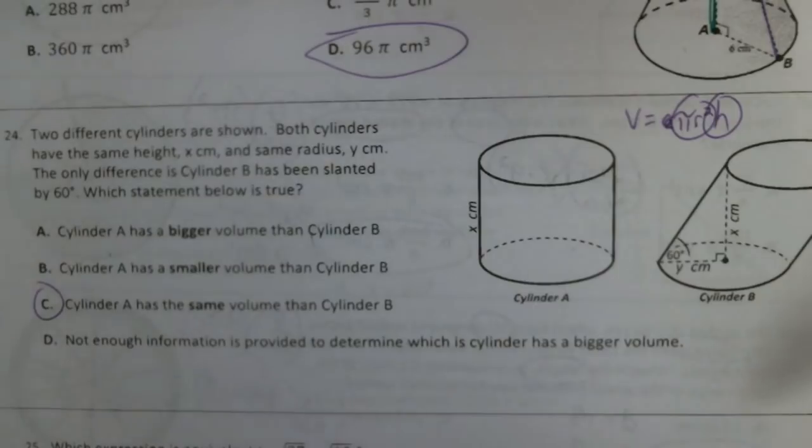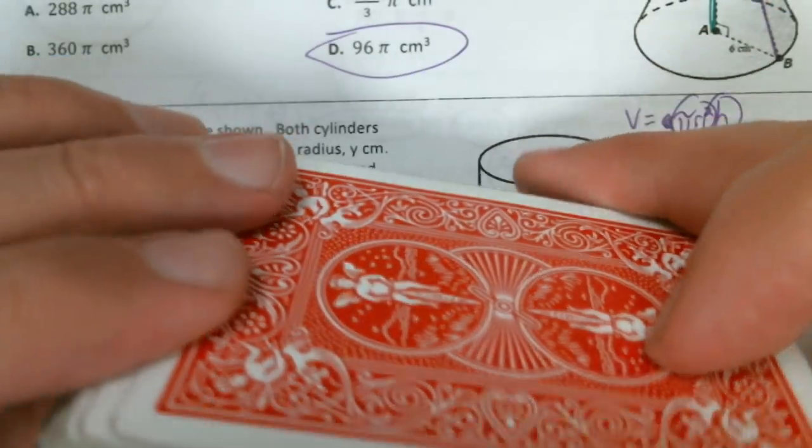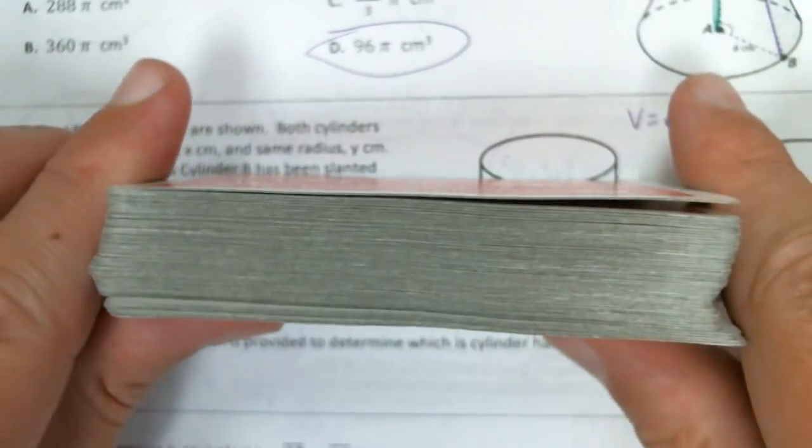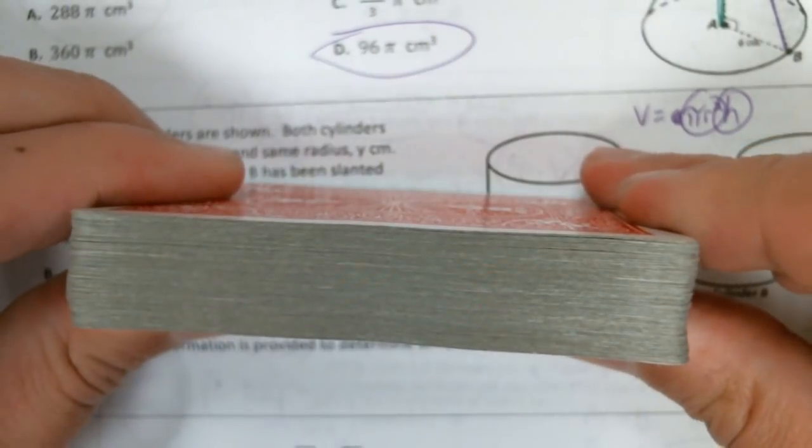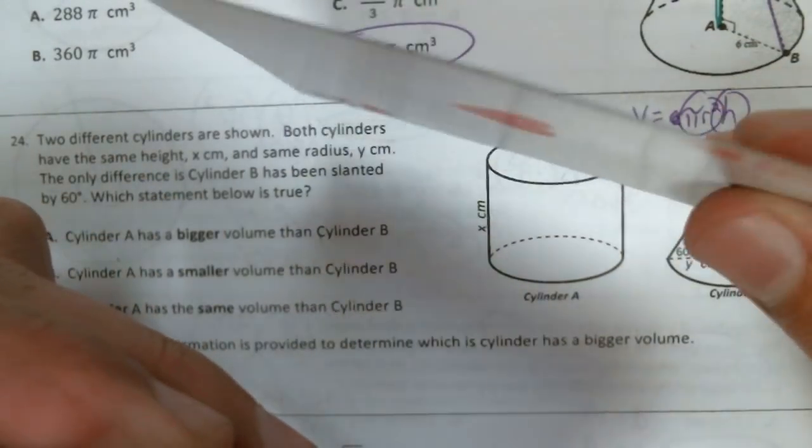And the reason for that, guys, is because of Cavalieri's principle. Cavalieri's principle. And what that says, you might see that word on the exam. What that says is if I have a deck of cards here, this deck of cards has a certain volume. This is a shoebox, right? This is a box. Length times width times height. Each of these cards has some kind of cross-sectional area, right?